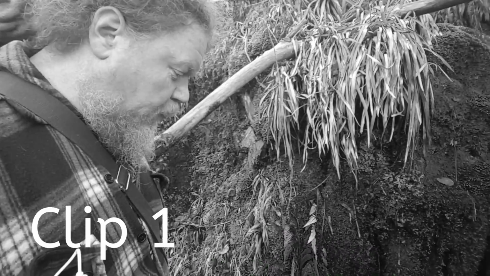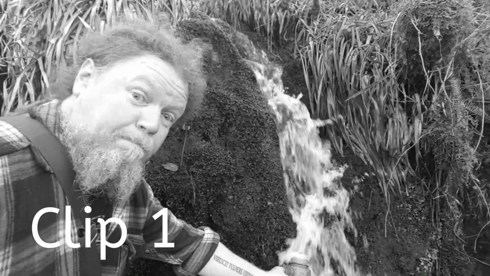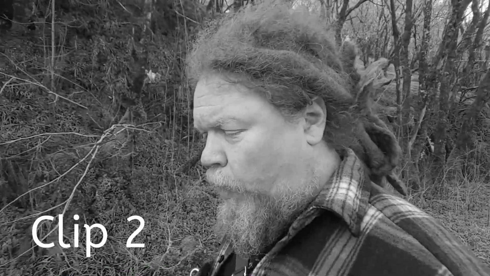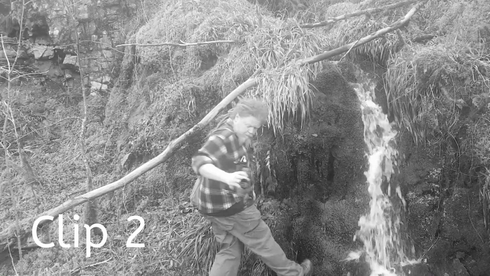I found this wee waterfall where I'm going to fill up my water bottle. Just found a nice wee waterfall there, so I stopped to fill up the water bottle.